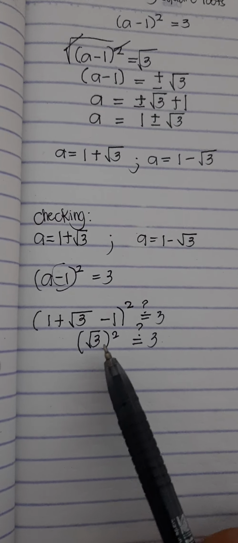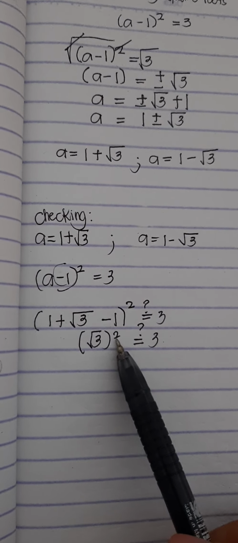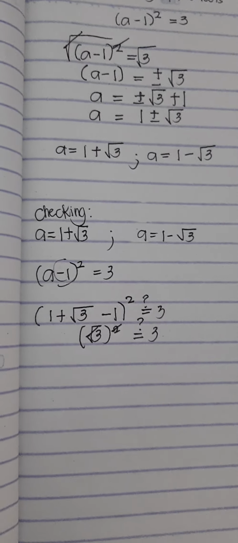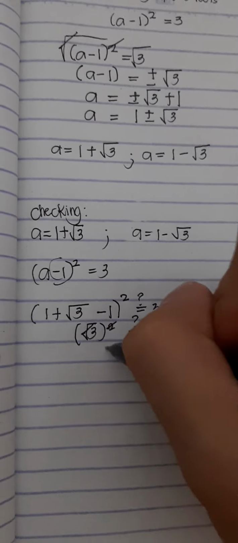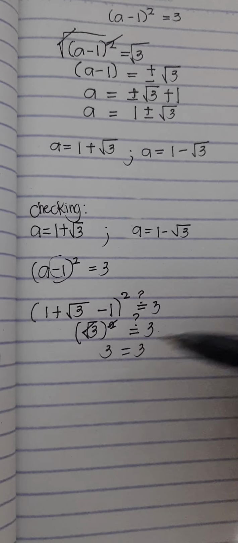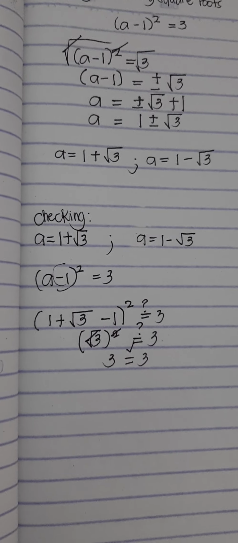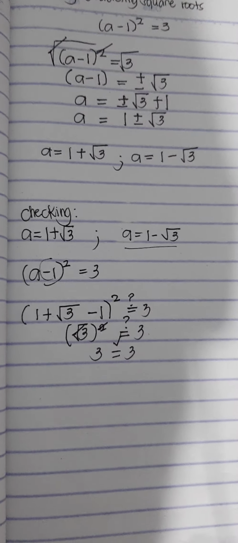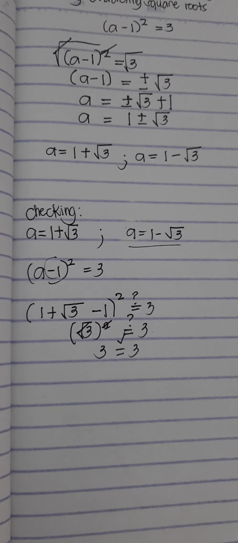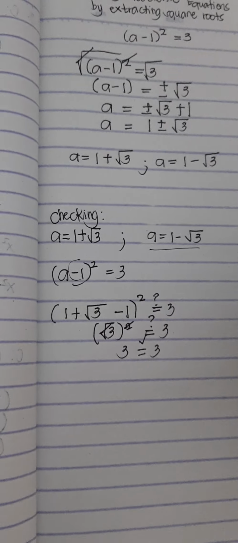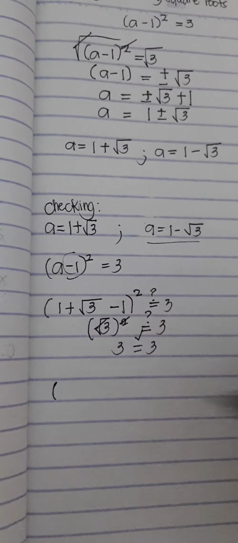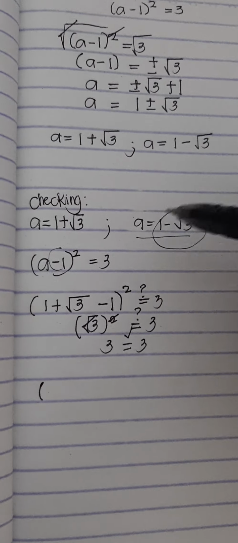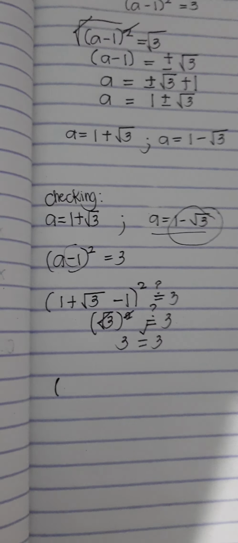So next, we can now eliminate the square root and the square. So we have 3 is equal to 3. Correct for the first value. How about for the second value? We have 1 minus square root of 3. So we have here, instead of using a, we will make use of 1 minus square root of 3.